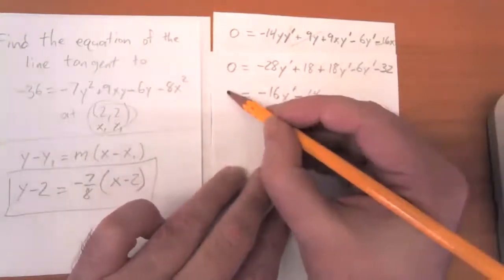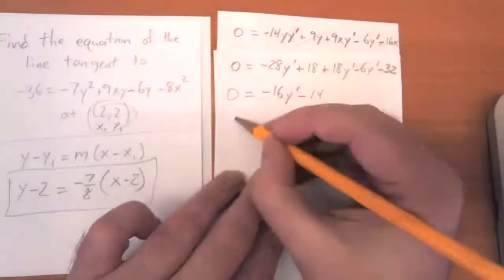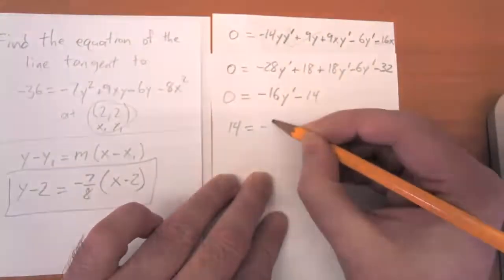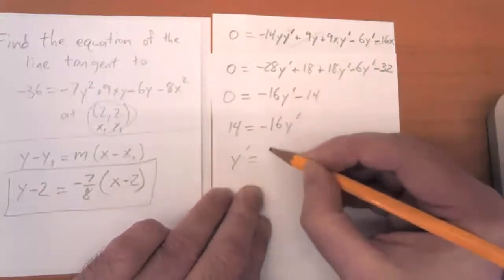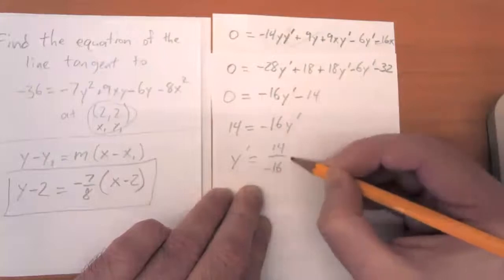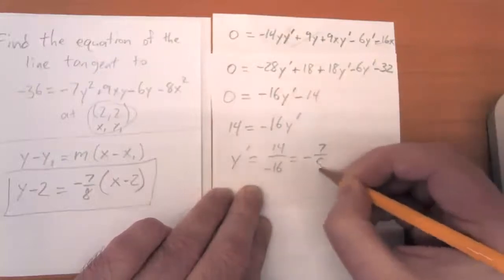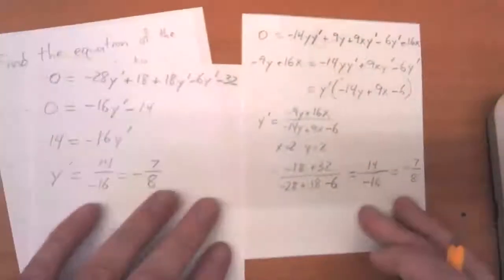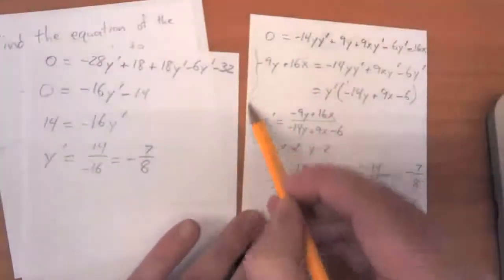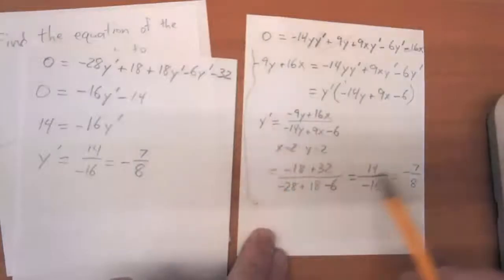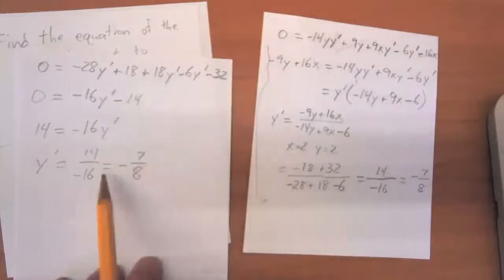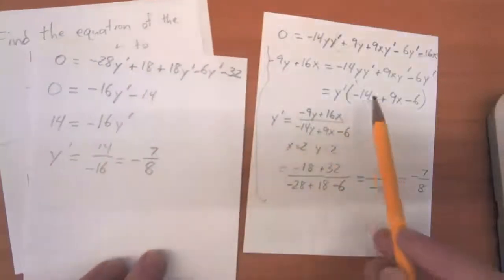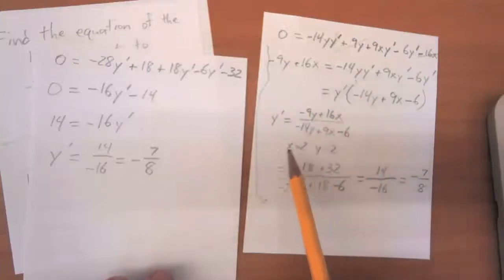So to solve this equation for y prime, first thing we do is we add 14 to both sides, negative 16y prime, and then we divide both sides by negative 16, 14 over negative 16, which again simplifies to negative 7 over 8. So what we did is we replaced all of this work with lots of x's and y's in here to make all sorts of potential mistakes, and we just replaced it with just 4 lines of work instead of 1, 2, 3, 4, 5, 6, 7 kind of lines of work.